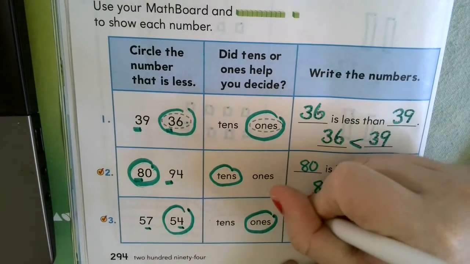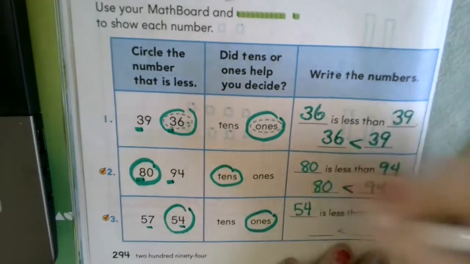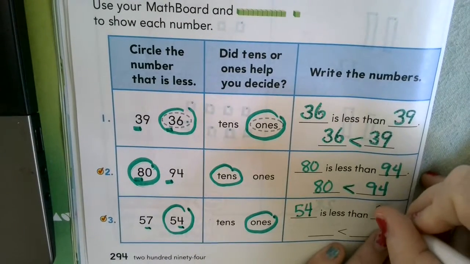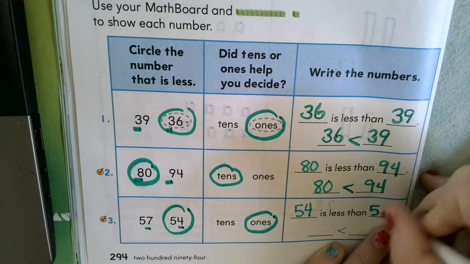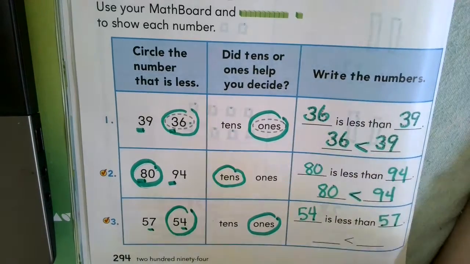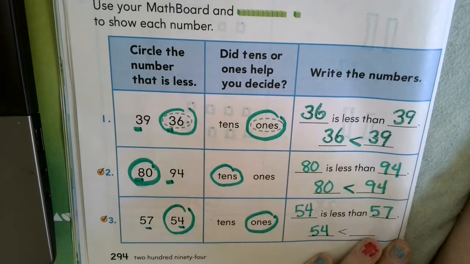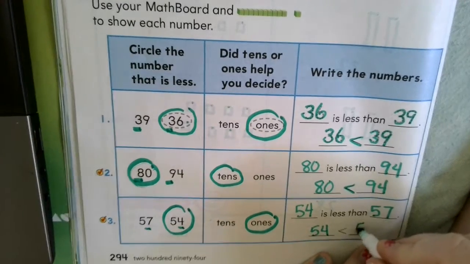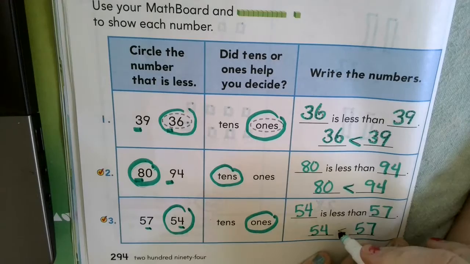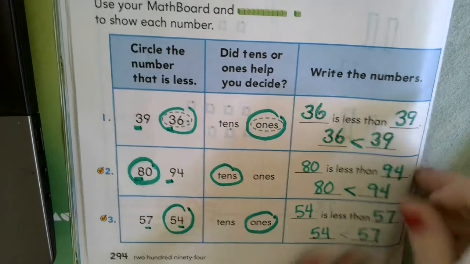Now we know that 54 is less than 57. So 54 is less than 57. And again, we're pointing to the smaller number.